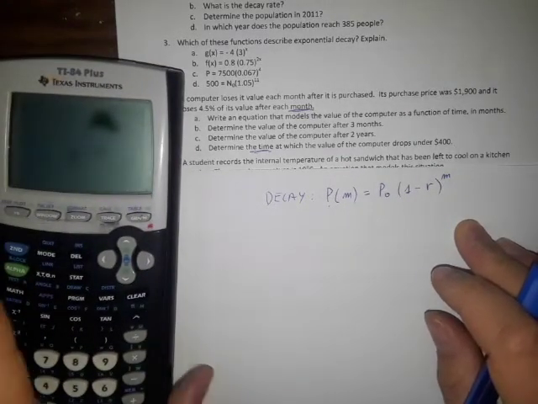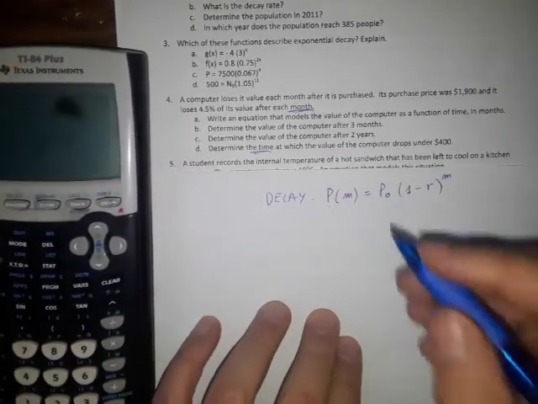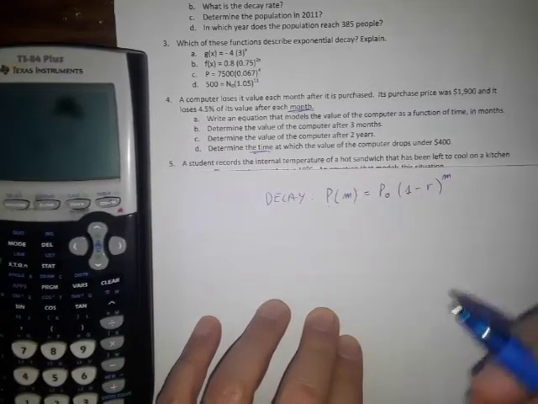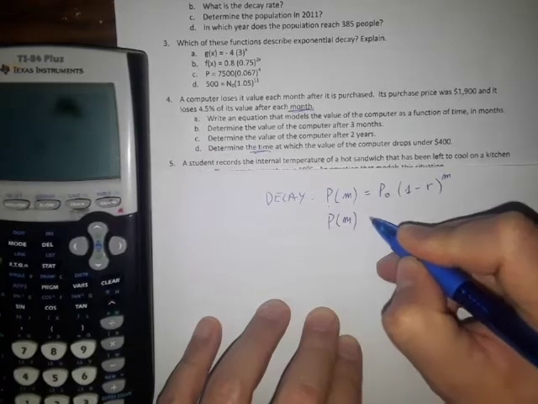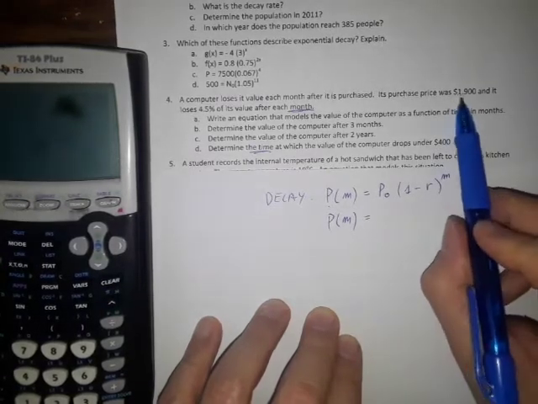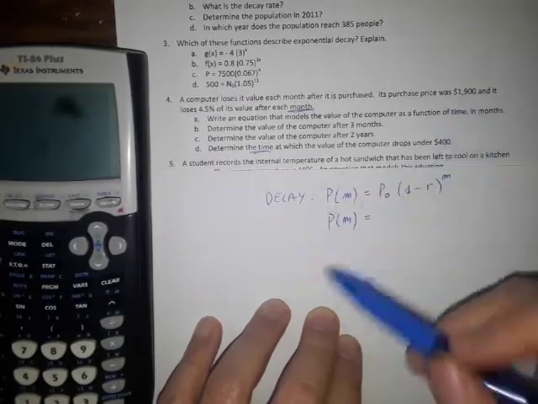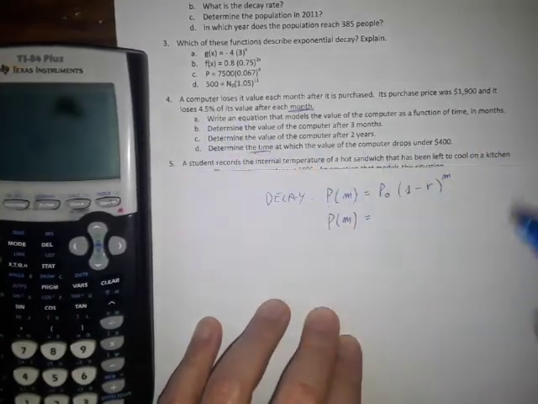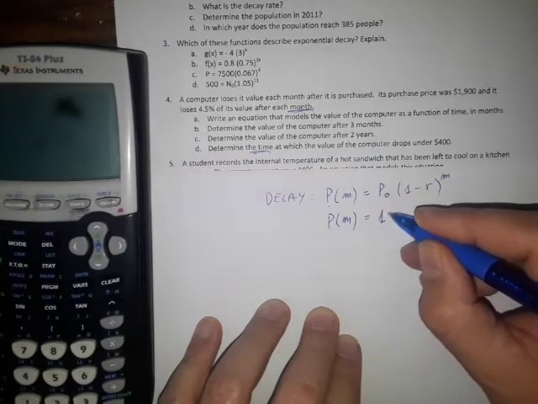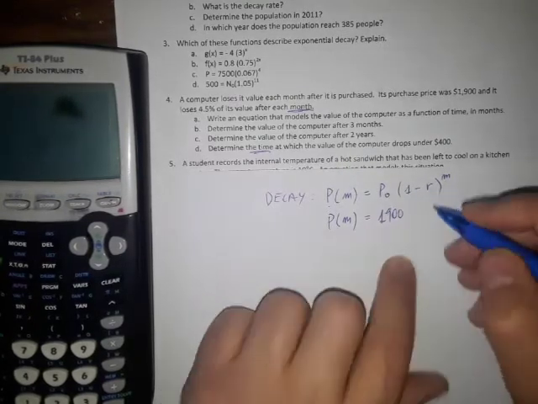Okay, now let's look at this. We have the initial price is 1,900, so it's a computer that loses its value every month by 4.5%. Okay, so it's 1,900. That's the initial value of the computer.